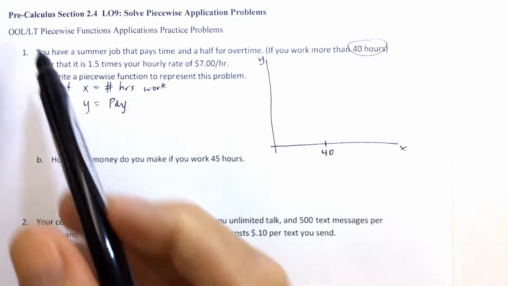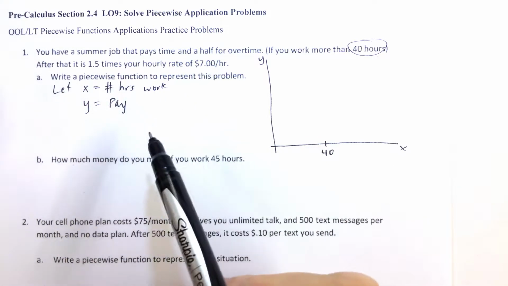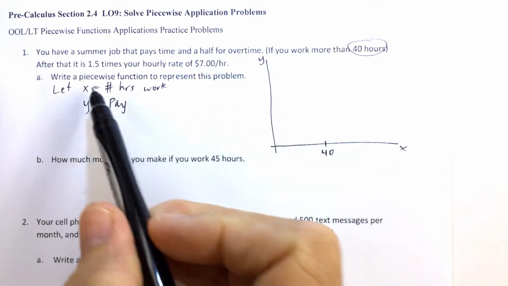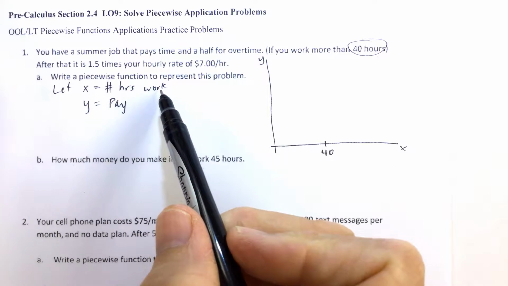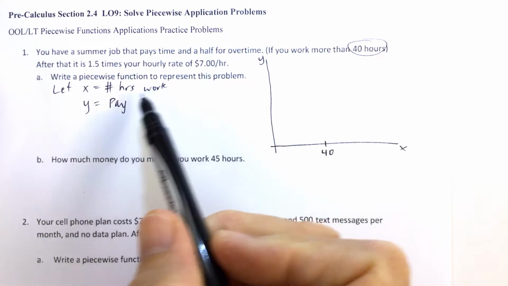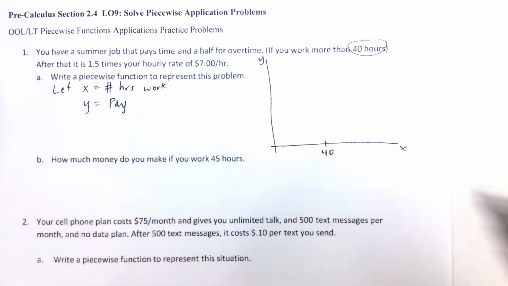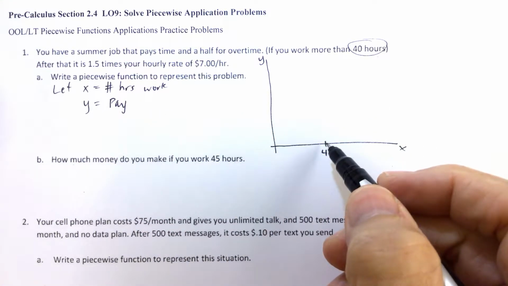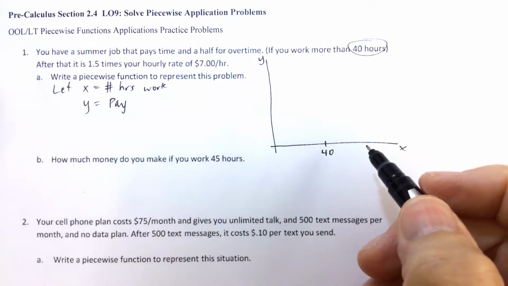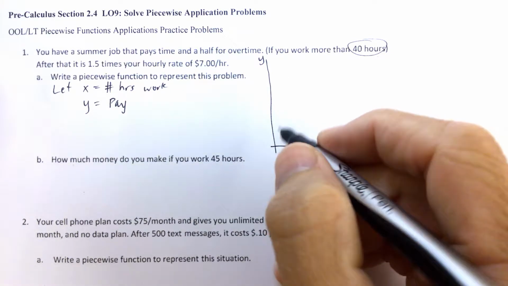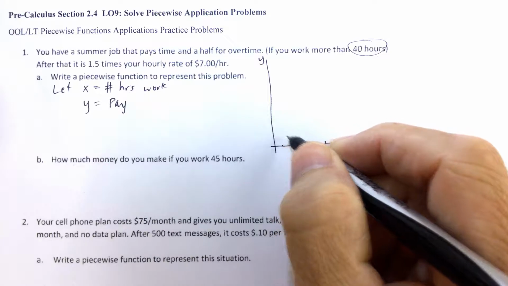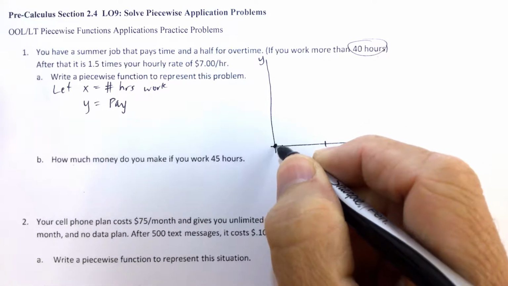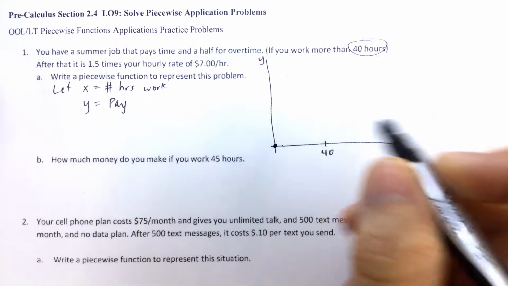So in doing a problem like number 1, trying to come up with a piecewise function, I first want to set up an x and a y axis by defining my variables: x equals the number of hours that I work in a week, and y is the amount of money that I get paid. If I work up to 40 hours, then I get $7 per hour. So if I work 1 hour, I get $7. If I work 2 hours, I get $14. If I don't work any hours, I don't get paid at all.